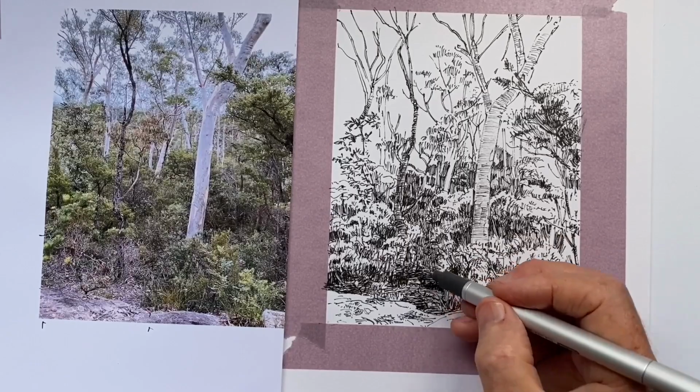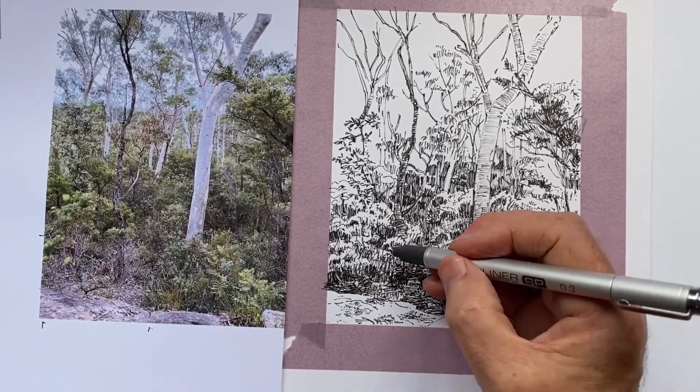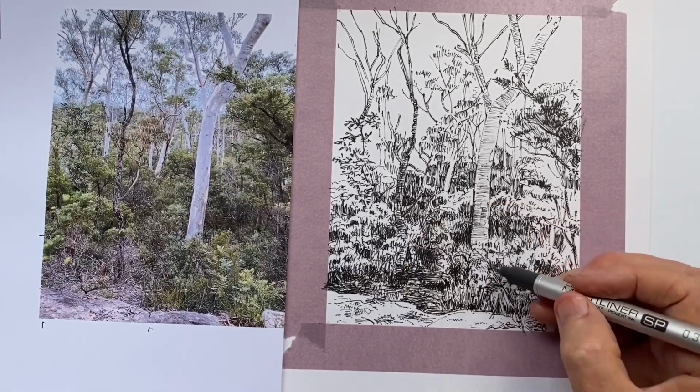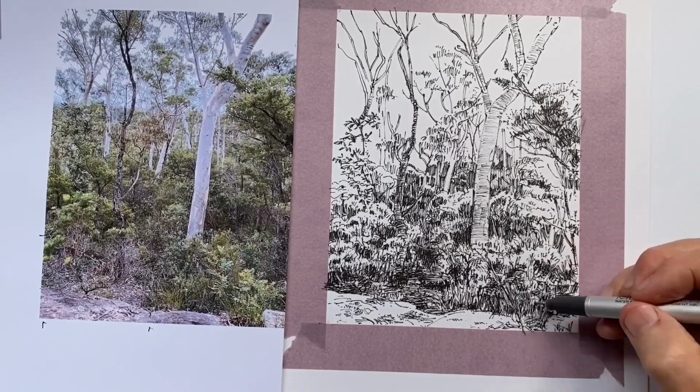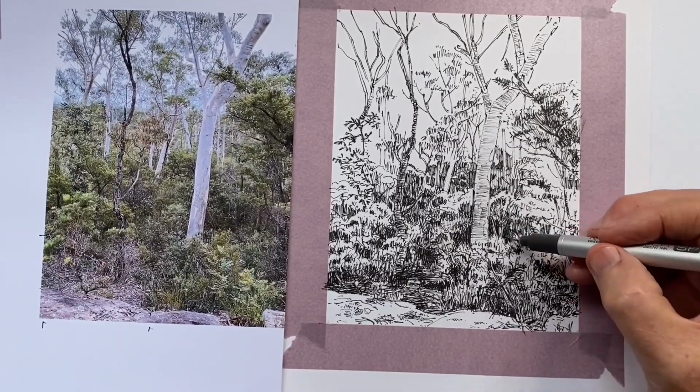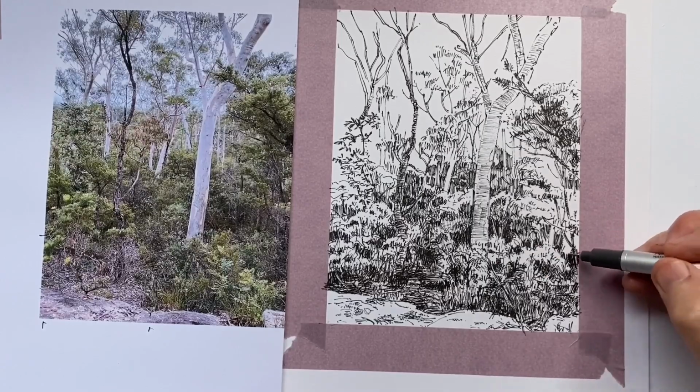What I'm doing continually and need to do continually is to stop looking at the little part that I'm intensely focused on and doing the marks for, and stand back.